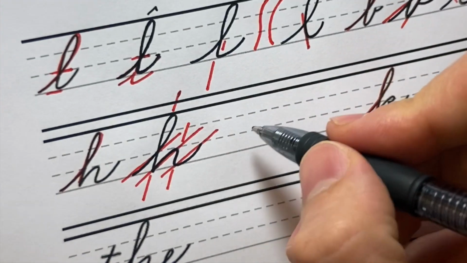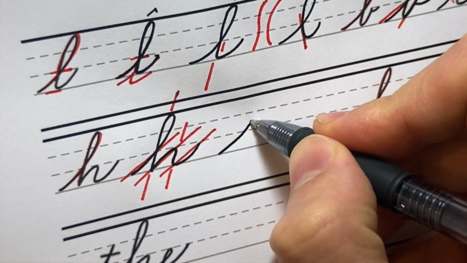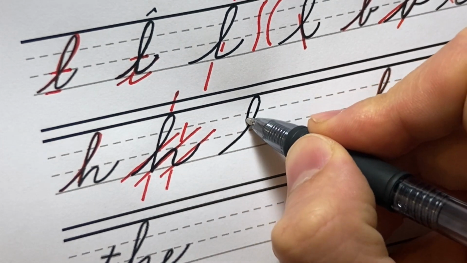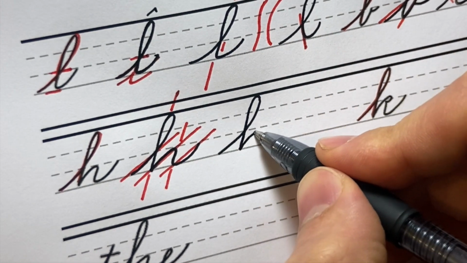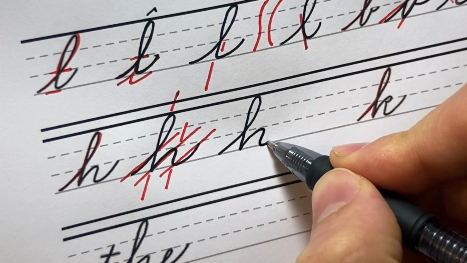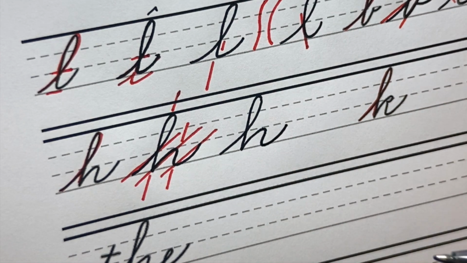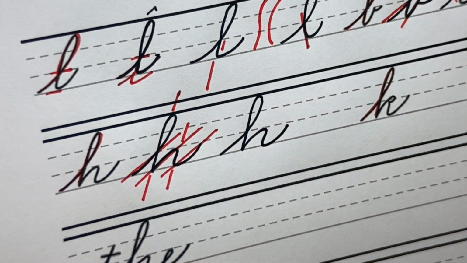All right, let's do it one more time. Make our loop, crossing at the X height, straight down, then finishing with that over-under combo move. There's our H. All right, let's do the K.